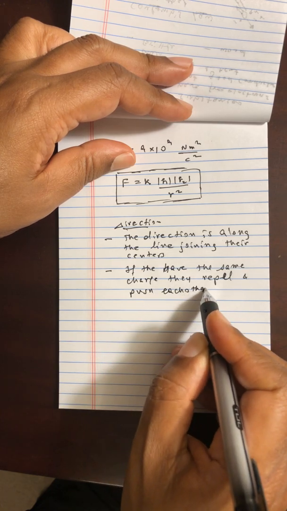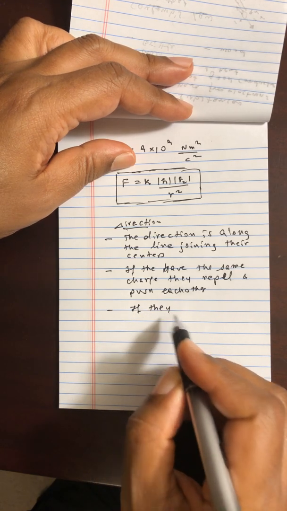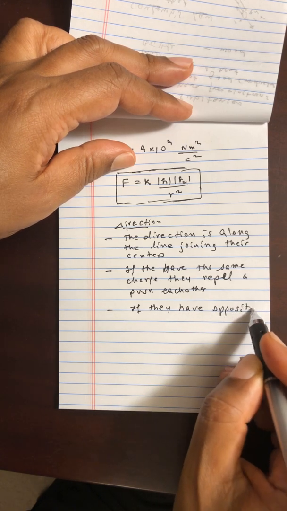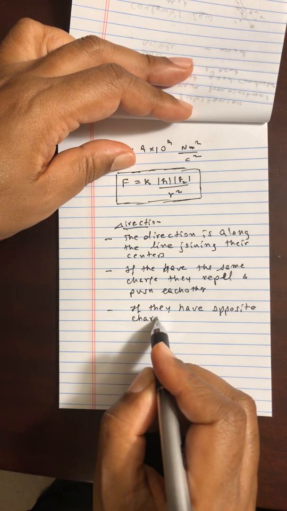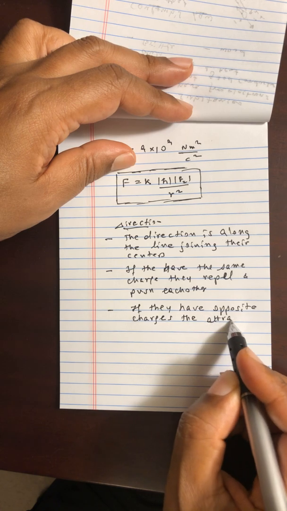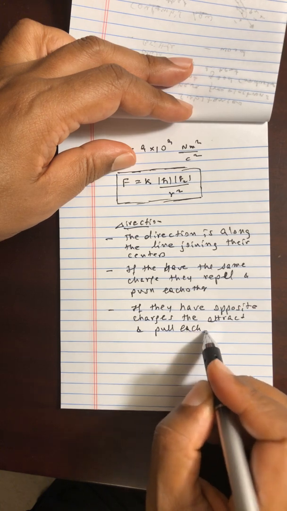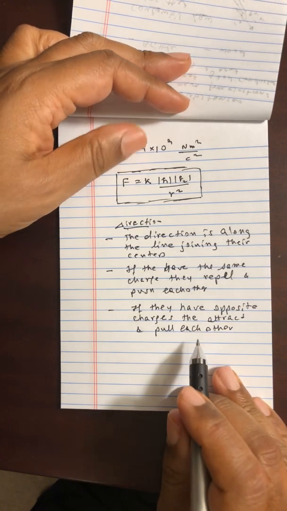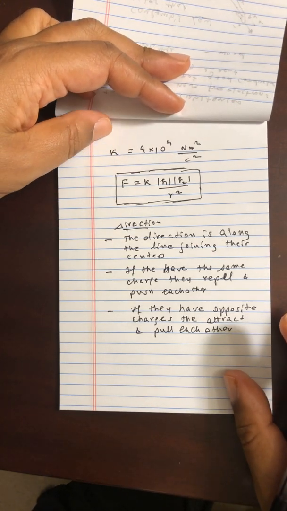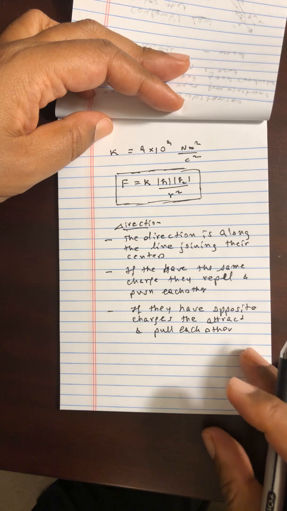And if they have opposite charges, they attract and pull each other. Okay, so that's how we know the direction. If they have the same sign, they push each other. If they have opposite sign, they attract each other. Okay, so let's look at an example now.